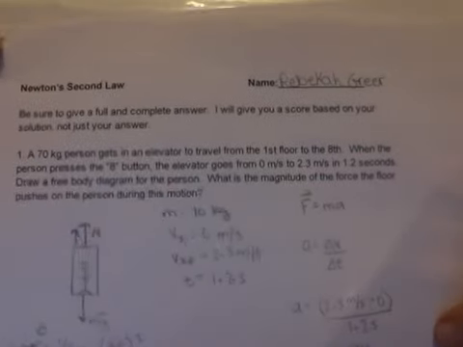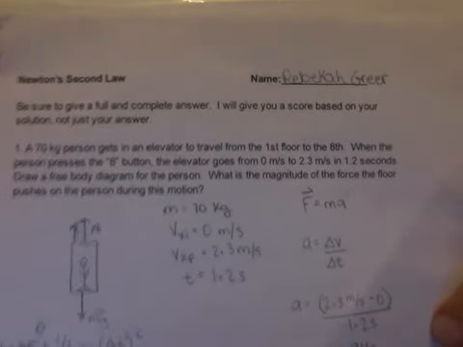Again, this is the assessment for our fourth assessment, which was on Newton's second law.